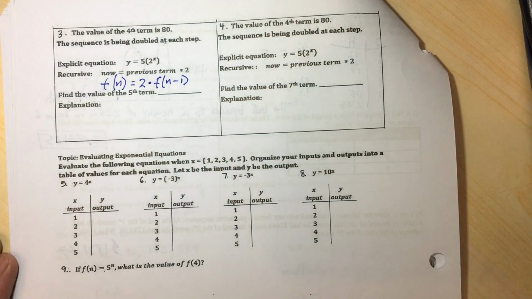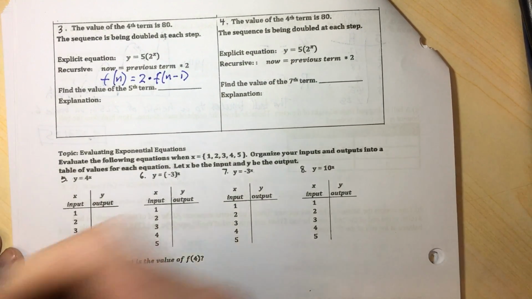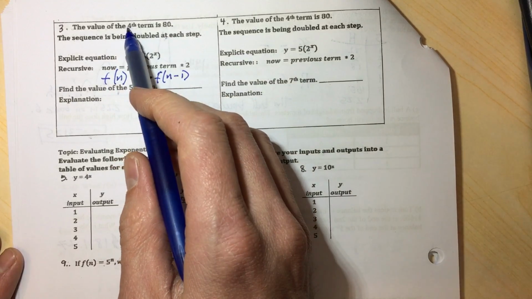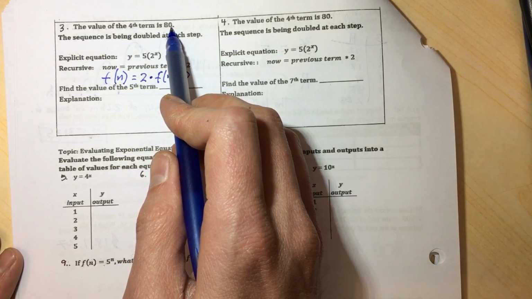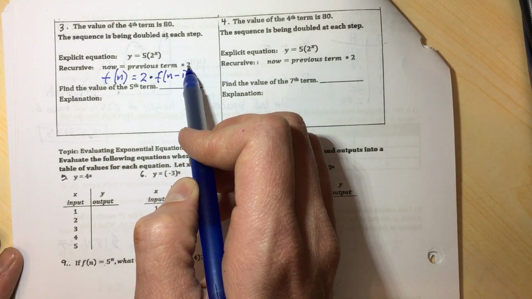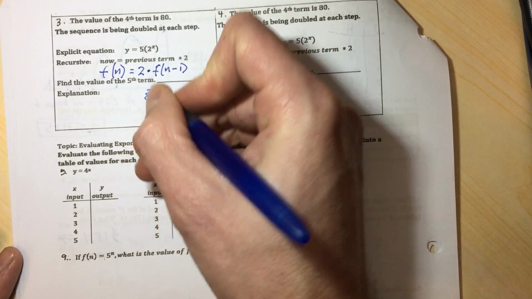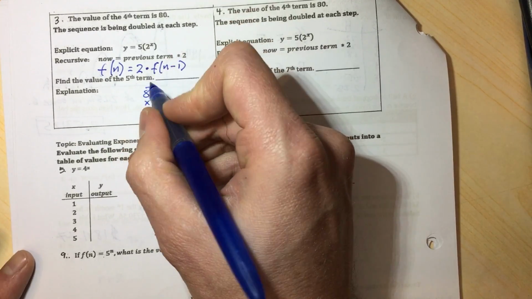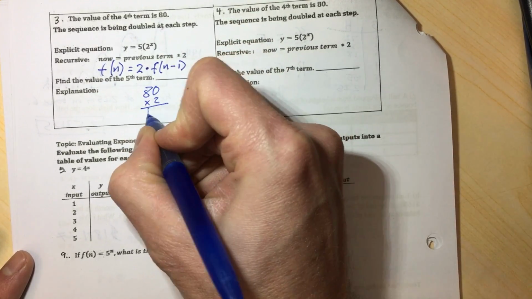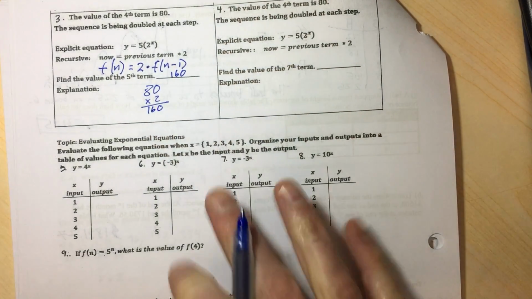All right, find the value of the fifth term. Well, we know that the fourth term is 80, and the fifth term is just being multiplied by 2 each time. So our fifth term is 80 times 2, which equals 160. Okay, so we know the previous term here.